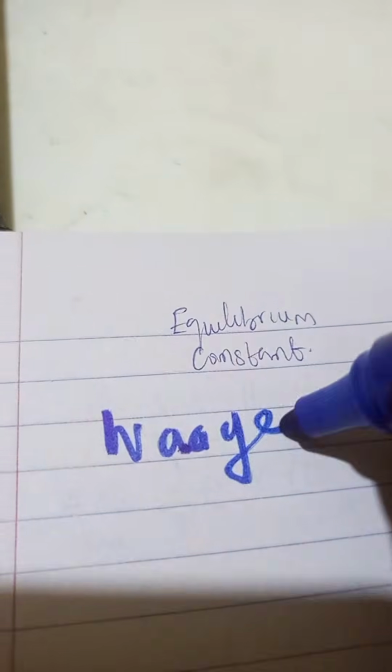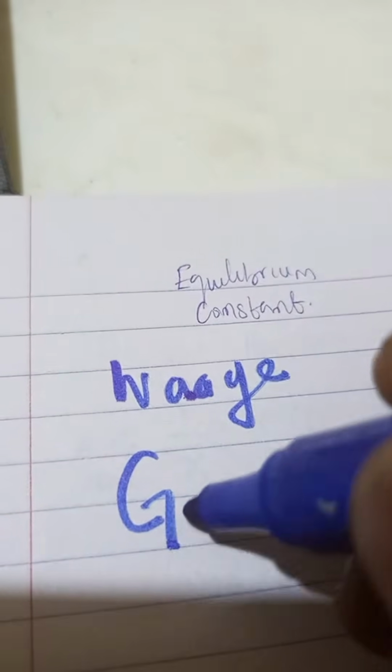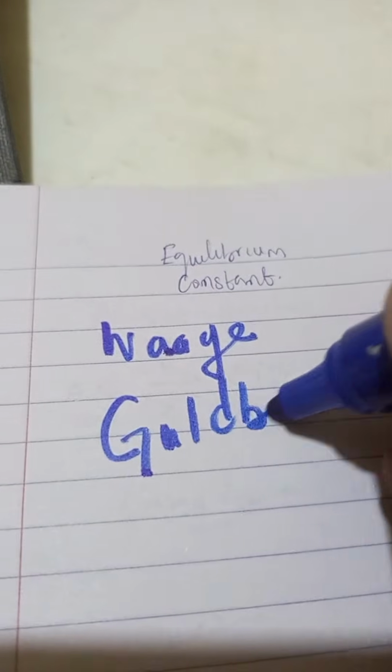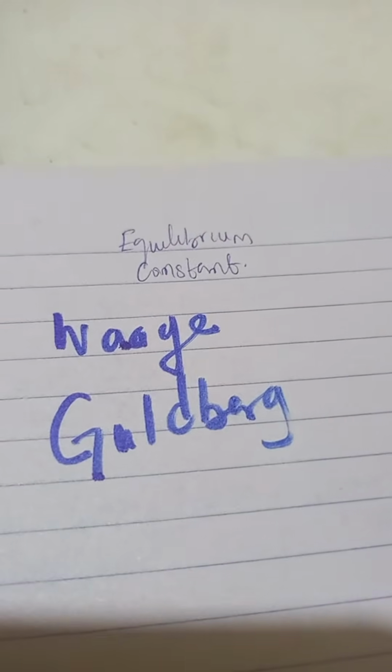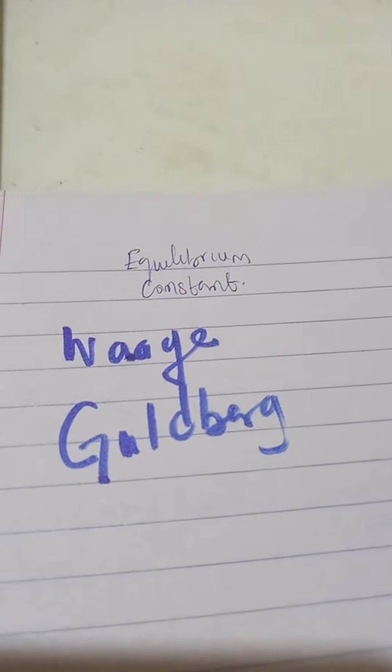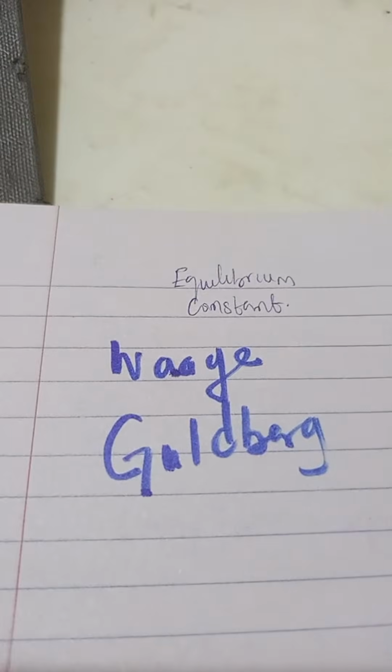So these two guys here, one of them, his name is Waage, and another guy called Guldberg. These two guys studied the effect of concentration on different reactions, and they came up with a law called the law of mass action.